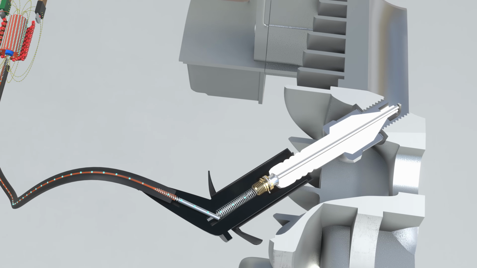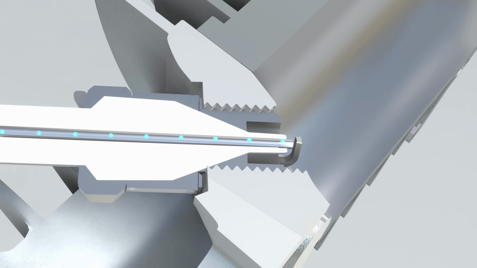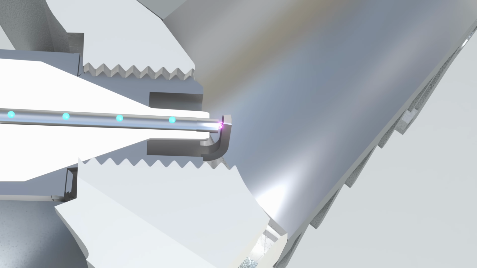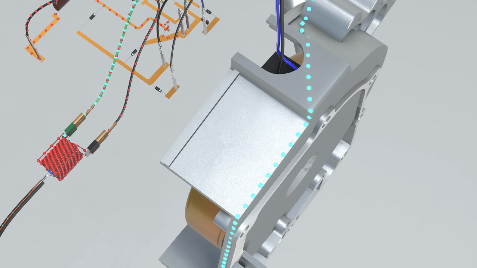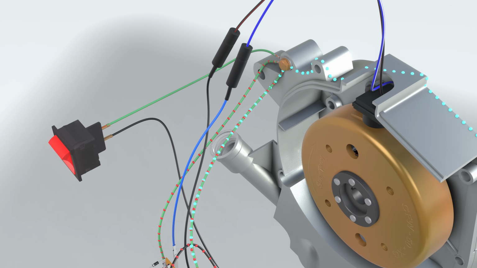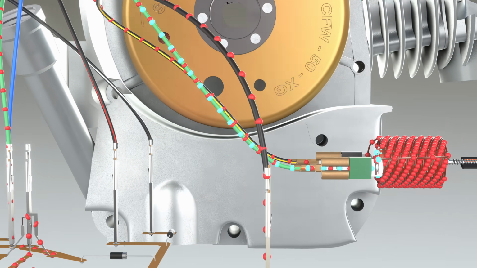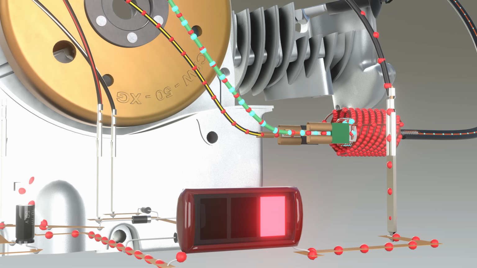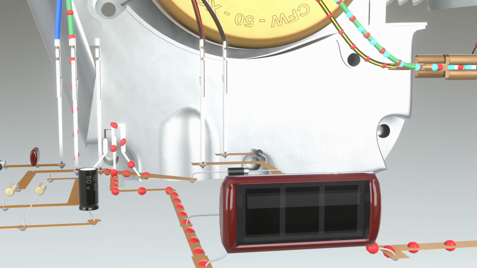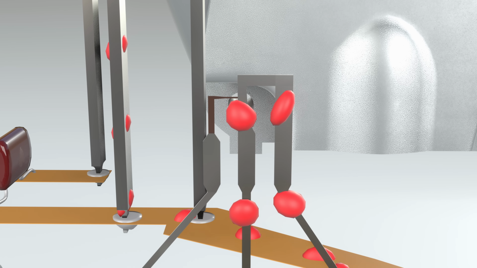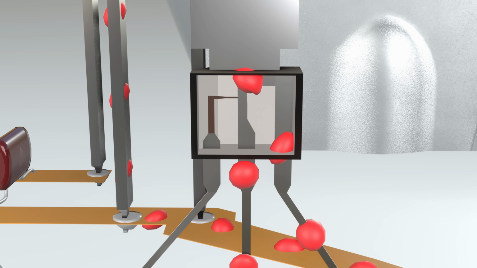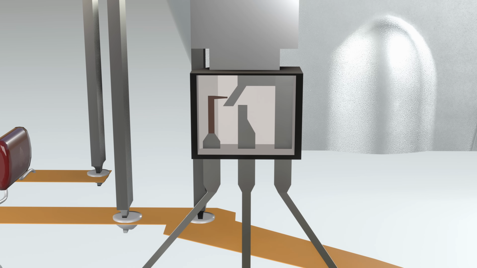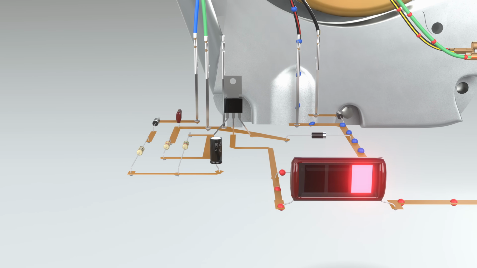When the voltage reaches the desired value, the secondary coil discharges through the spark plug electrode gap. The working mixture is ignited in the cylinder. When the capacitor is fully discharged, the thyristor closes. The process is repeated again.